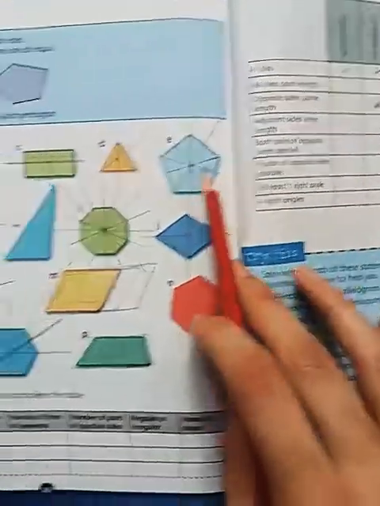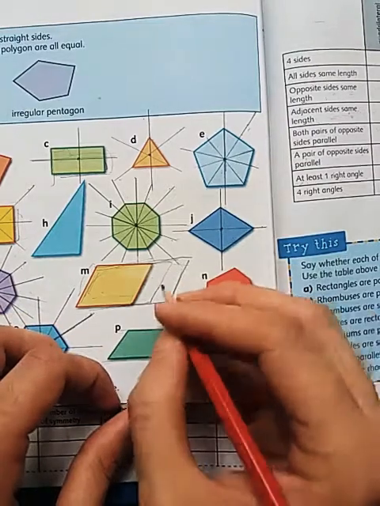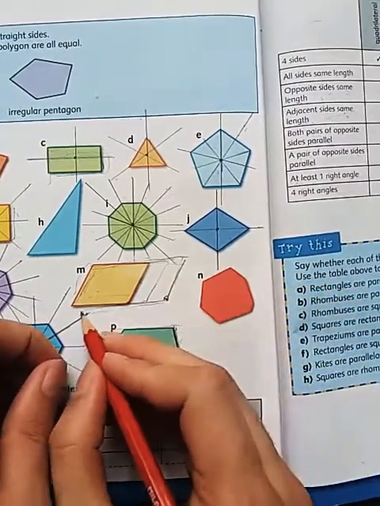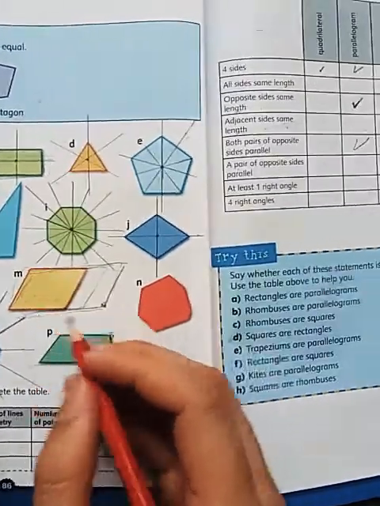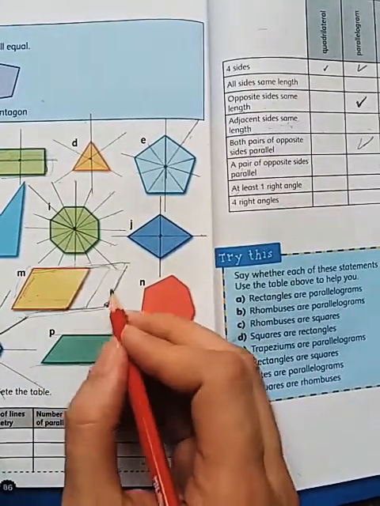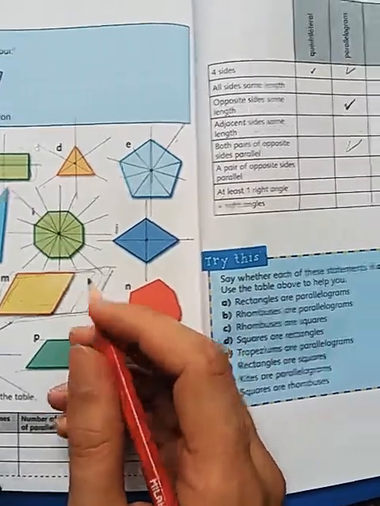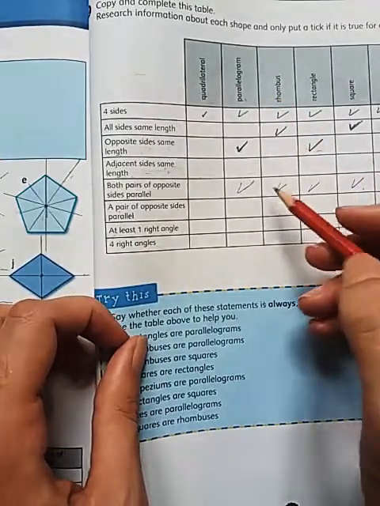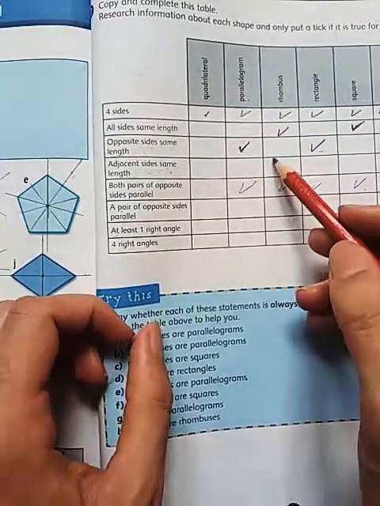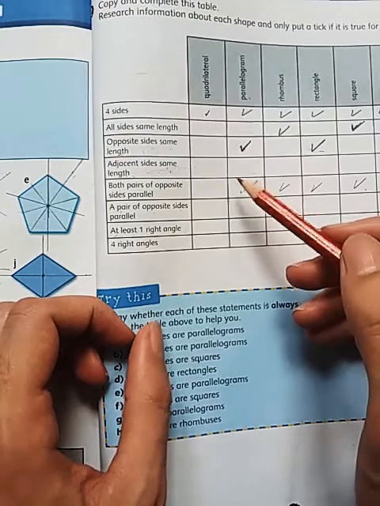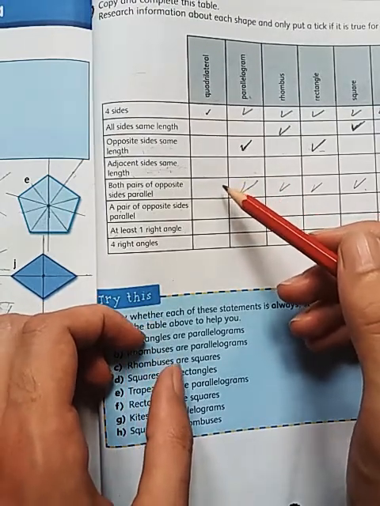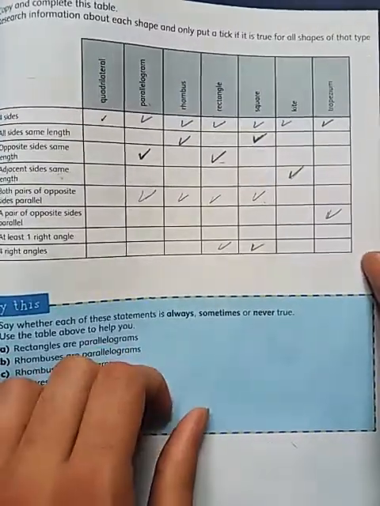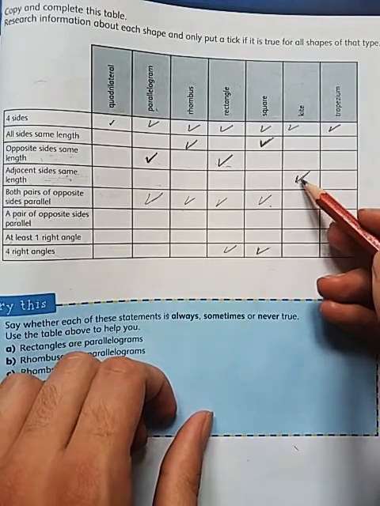Not even for the parallelogram. If you look at my extended parallelogram, this side and this side do not have the same length. These are adjacent sides, but they don't have the same length. So that cannot be the case for the parallelogram, nor for the rhombus. The only one here is kite.